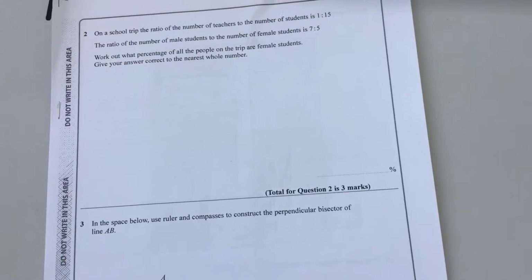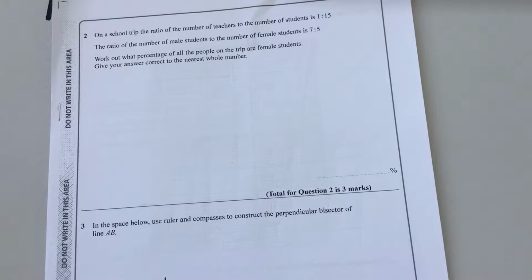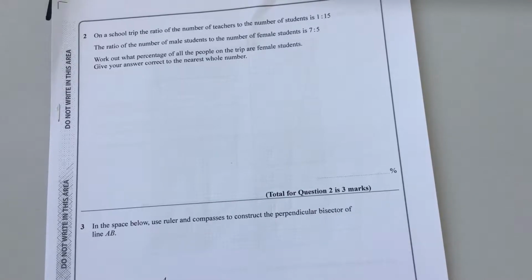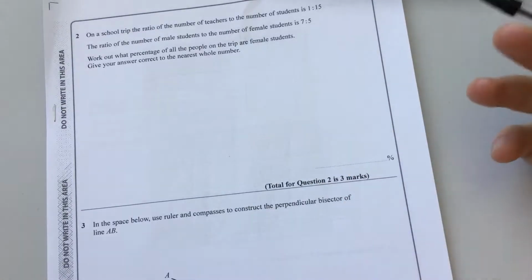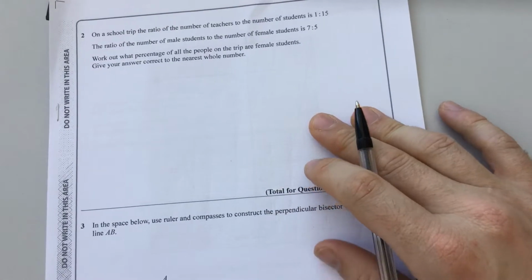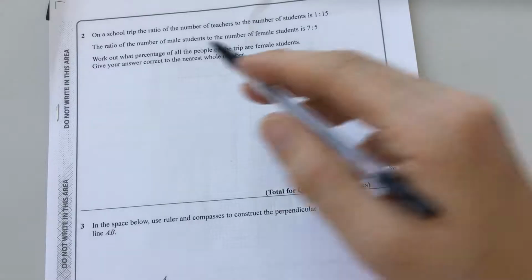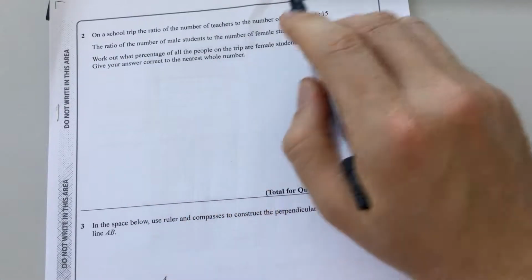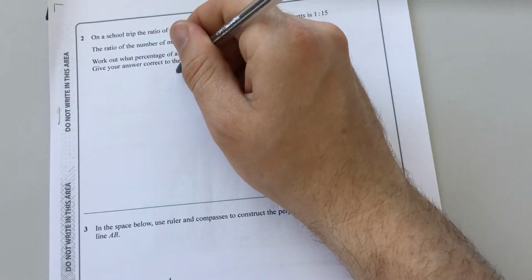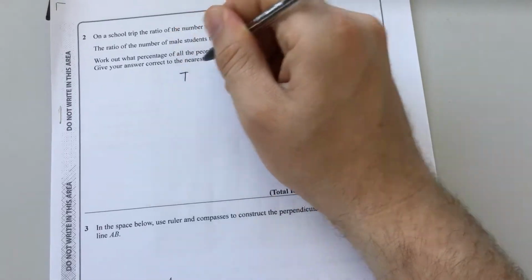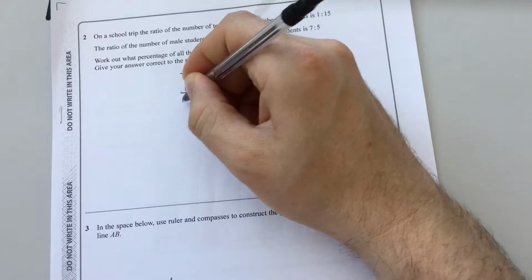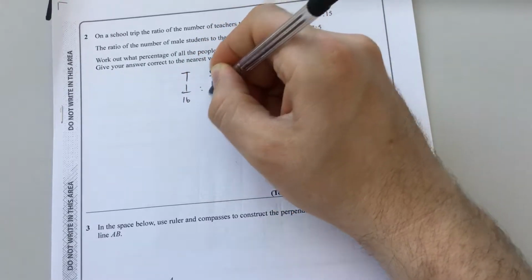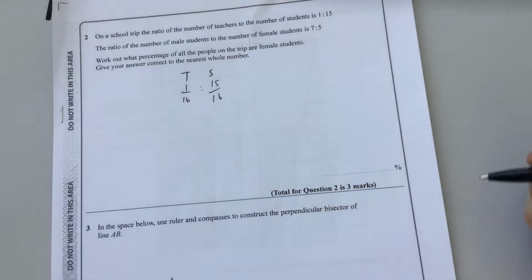Right, this question can be tackled in a couple of ways. In a previous video, we did a method where we looked for the lowest common multiple using the ratio, but this way I'm going to do it slightly differently. I've got a different way of thinking about it, really. So a school trip, the number of teachers to students is 1 to 15. So immediately I'm going to change that information. So teachers to students, instead of being 1 to 15, I'm going to do 1 out of 16 to 15 out of 16. They're the fractions that are involved.